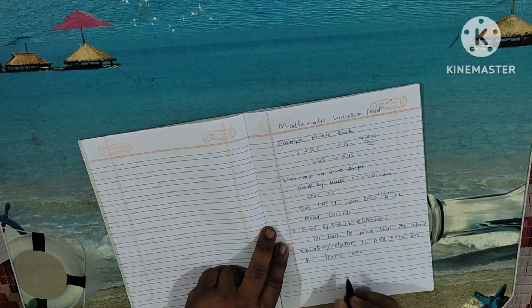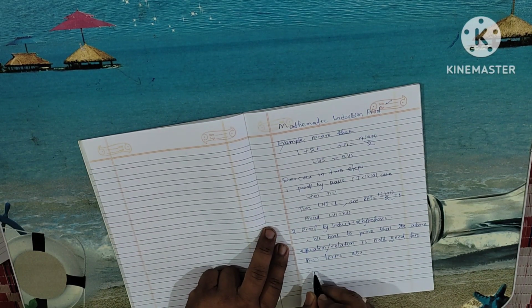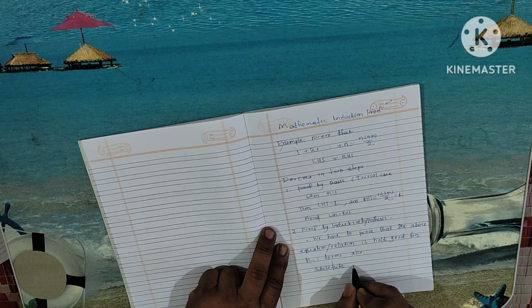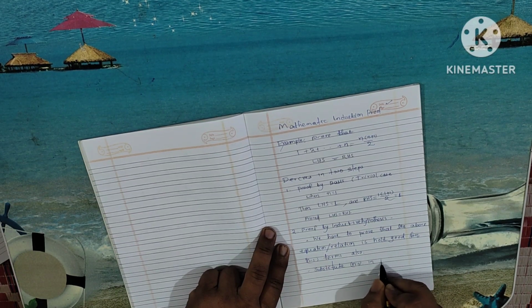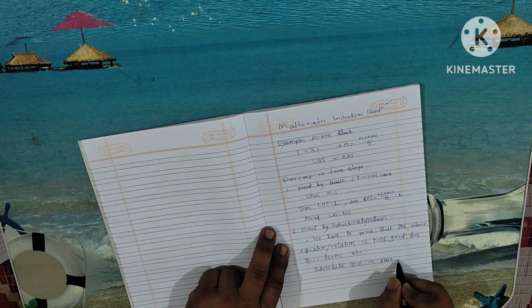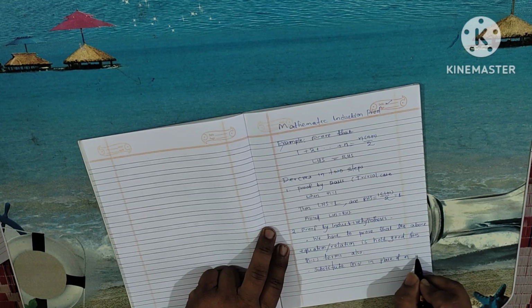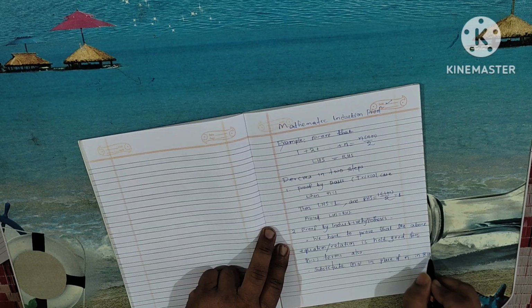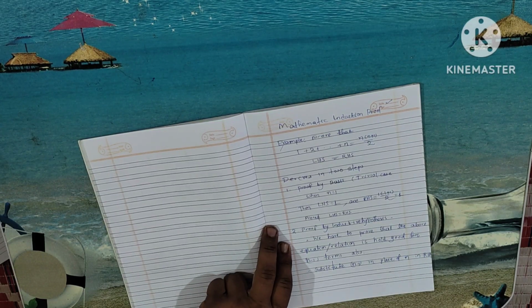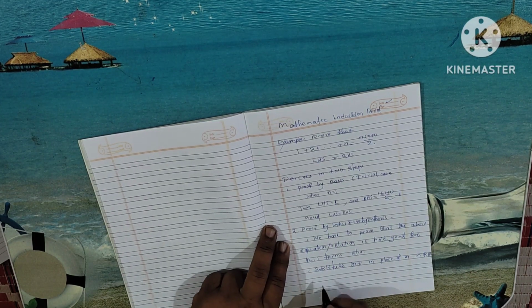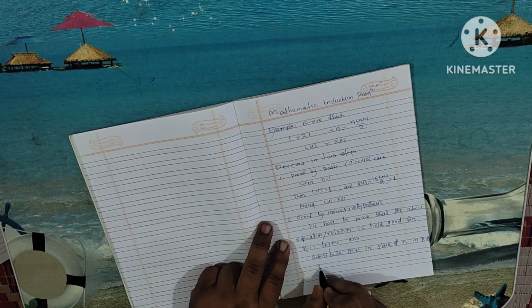So let us prove. What we have to do? Substitute n minus 1 in place of n in RHS and LHS.